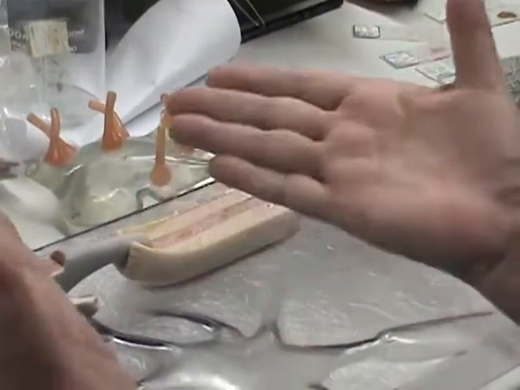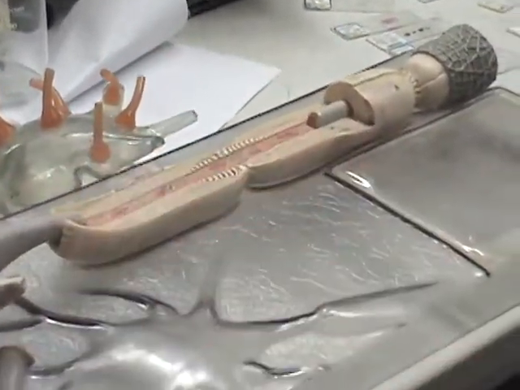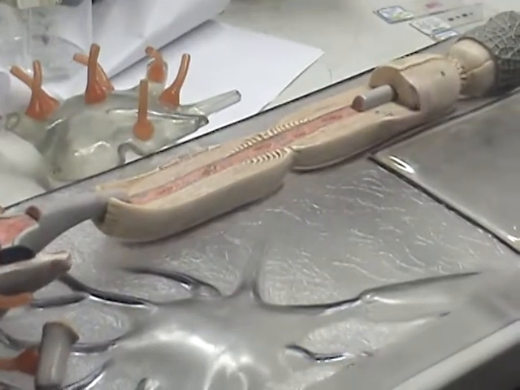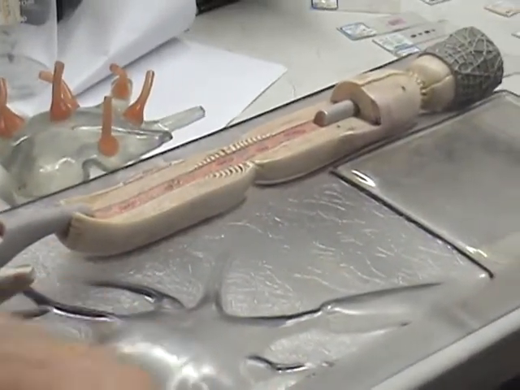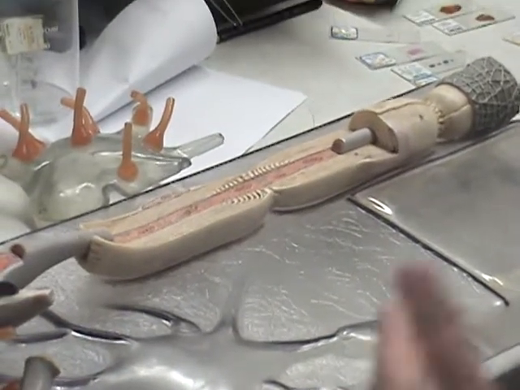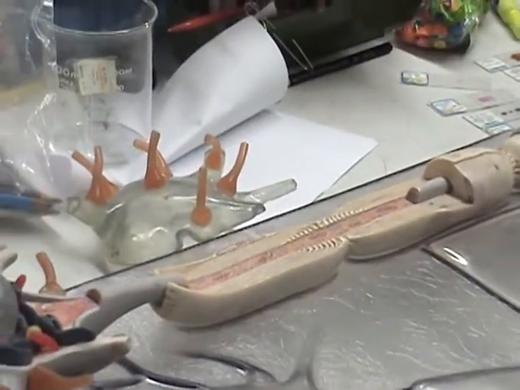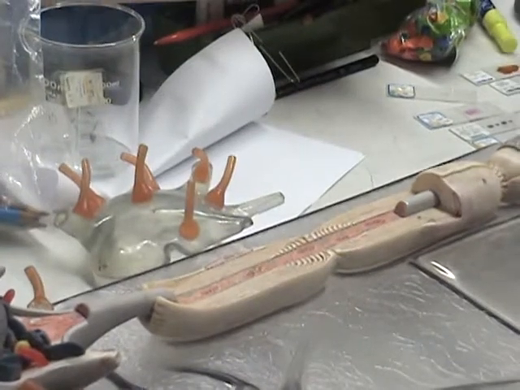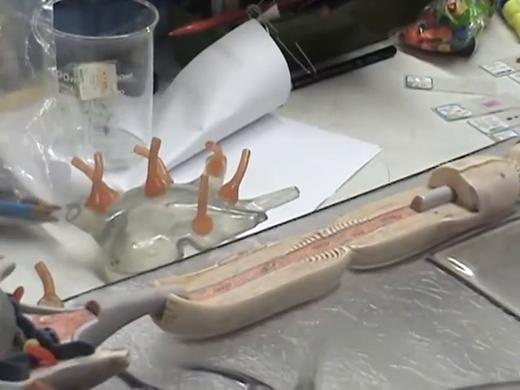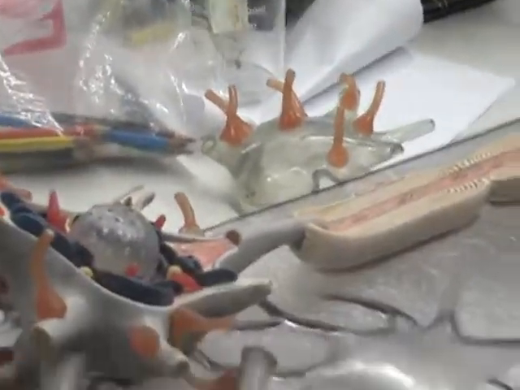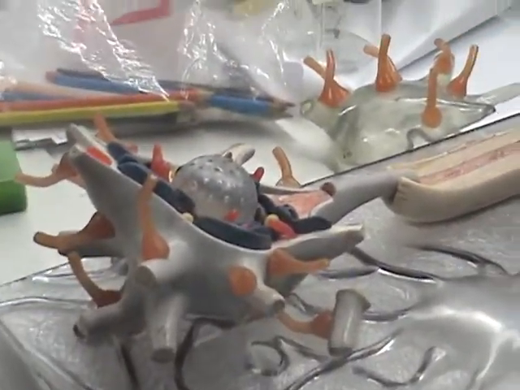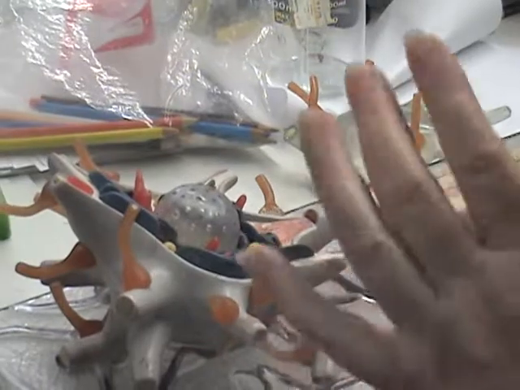Now, is this unipolar, bipolar, or multipolar? Unipolar? Multi. I was thinking of out. You're saying in. Okay, what is the definition of unipolar, bipolar, and multipolar? How many processes are sticking out of the cell body?